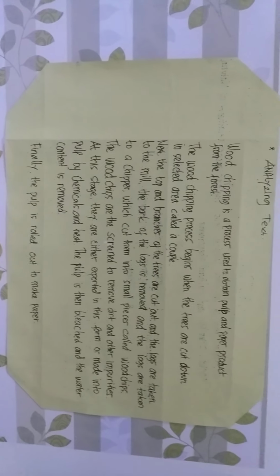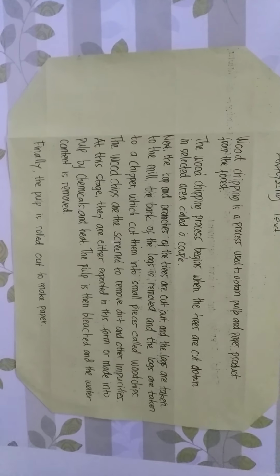Now, look at this, students. Okay, thank you. Now, this is an example of explanation text. The title of this text is wood chipping.